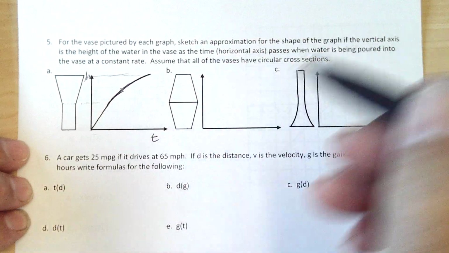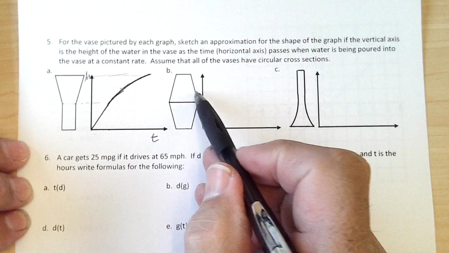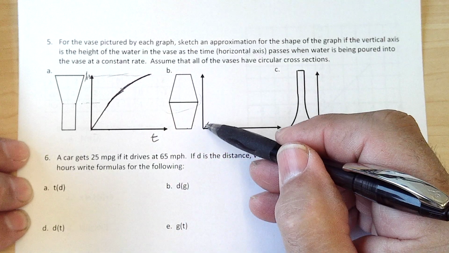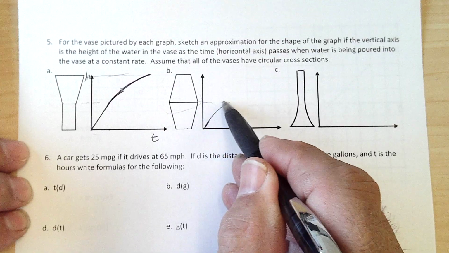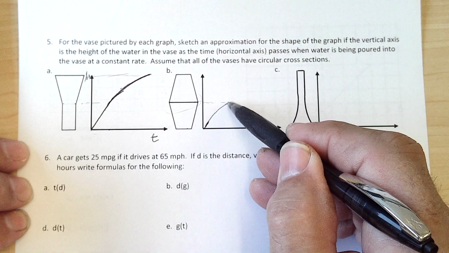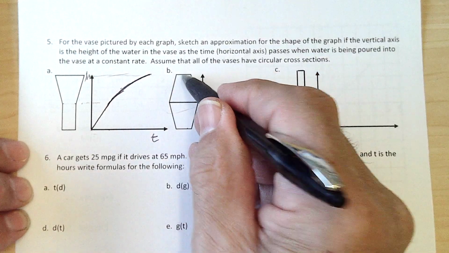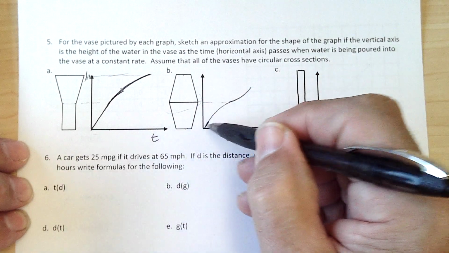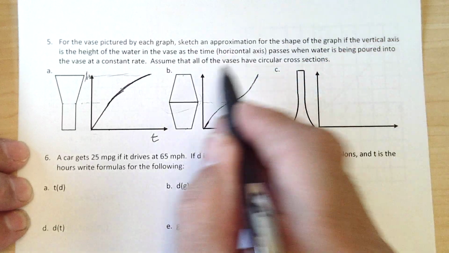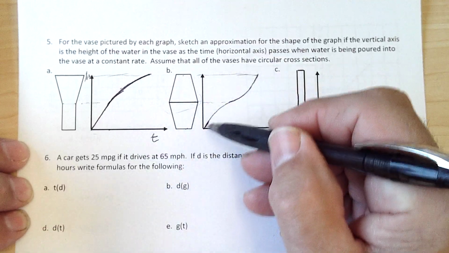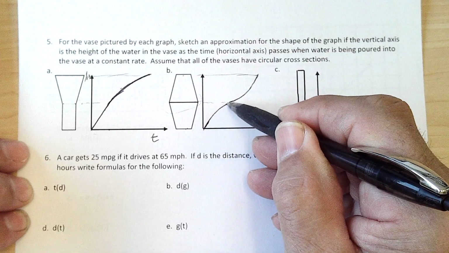This one starts kind of small, so it's going to start going up pretty steep. But in here it gets wider, so it's going to be slowing down when it gets to this height. And after it gets to that height, it's going to be speeding up, and it gets to be the same width as this is. And so the steepness here should be the steepness it ends at to get it to a full vase. So it should start off going fast, steep slope, then slowing down.